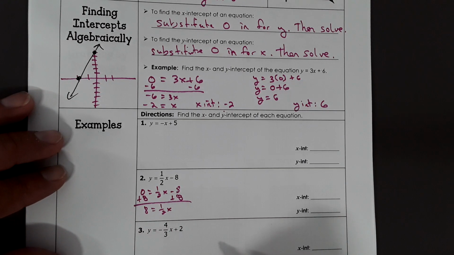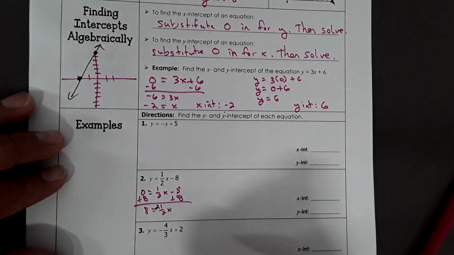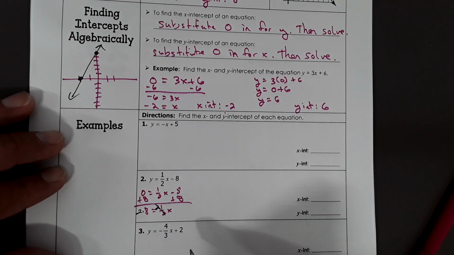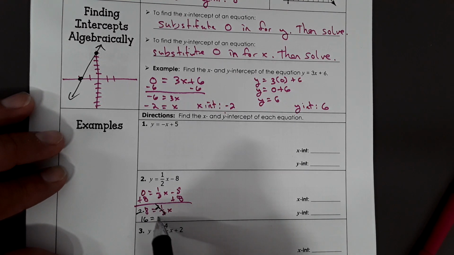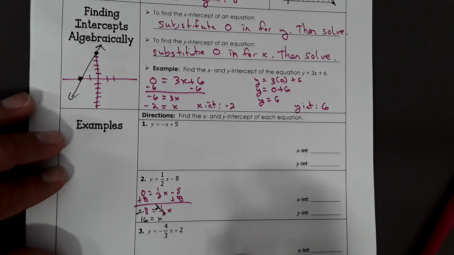And remember how to kill the fraction? Multiply by the denominator. So when I multiply here by 2, I have to multiply here by 2, but what happens, the fraction's gone, they cancel out, and I'm left with 16 equals x. This is my x-intercept.